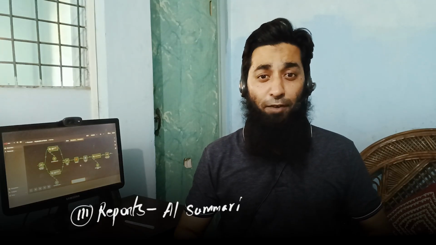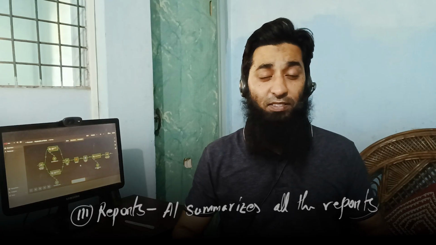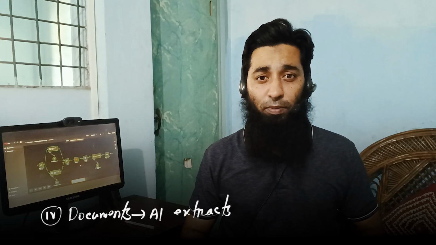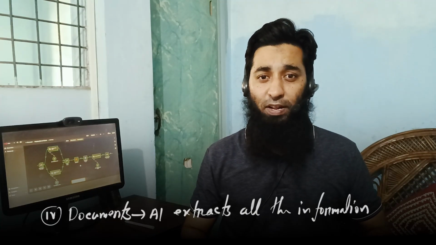Example 3 can be reports. A business could automatically receive a daily report, have AI summarize it, identify important changes, and send the summary to the management. And example 4 can be documents. You could receive documents by email, extract important information, summarize them, and automatically send the result to the appropriate person. So the real question isn't that AI can explain the code. The real question can be, what repetitive process in your business can we automate?